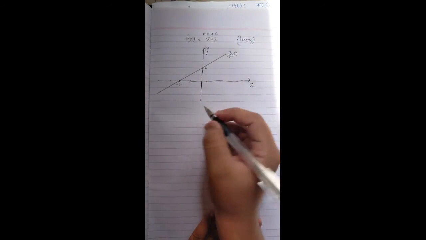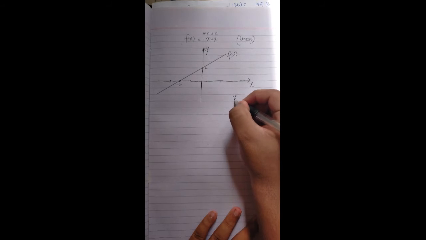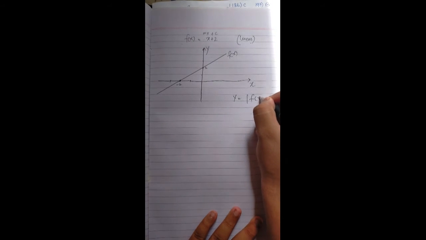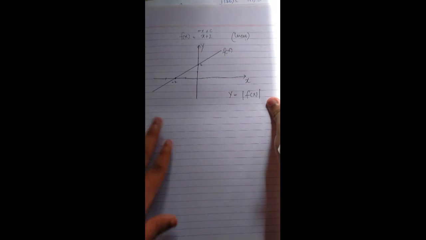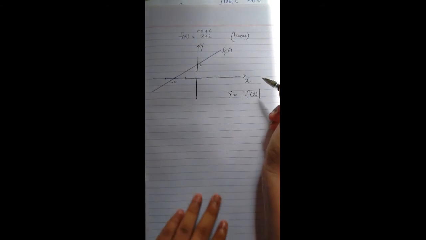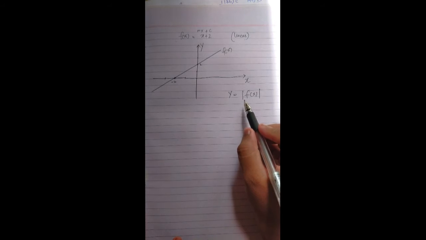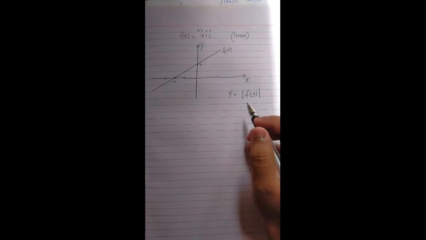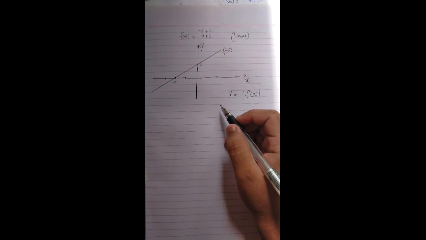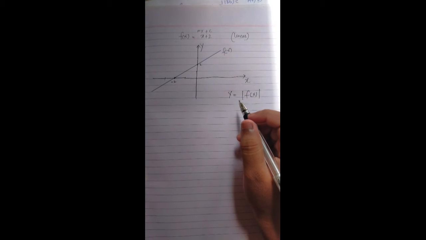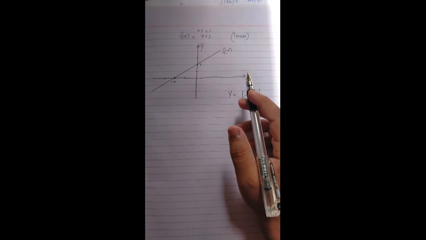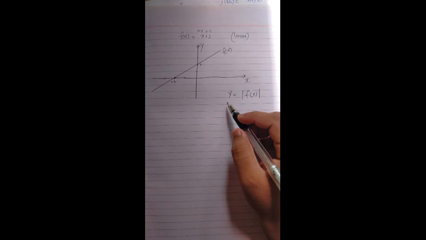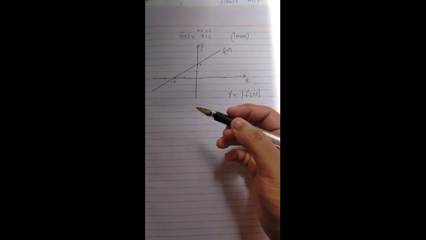What happens if we apply modulus to it? First we need to understand what this modulus means. Modulus is an operator. What it does is cancel out the negative sign and give you the answer in positive.